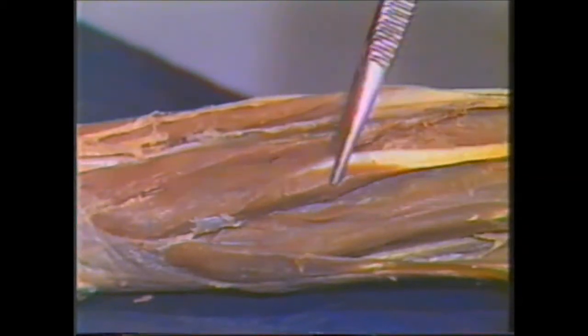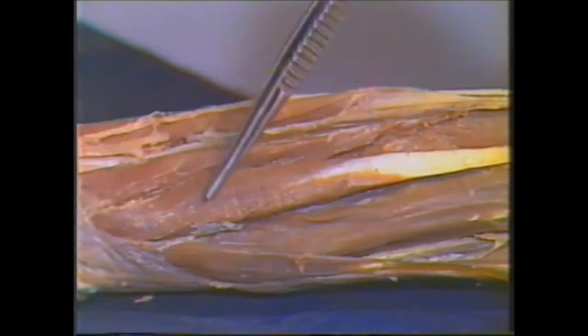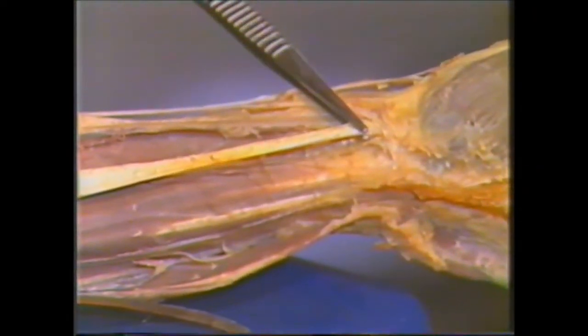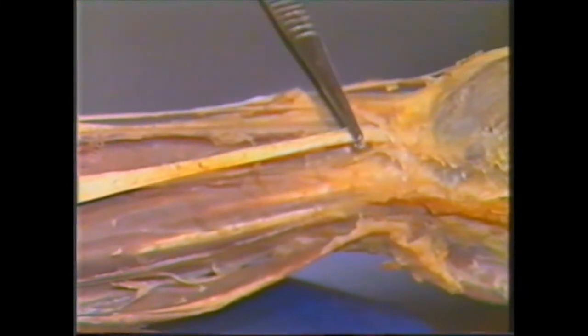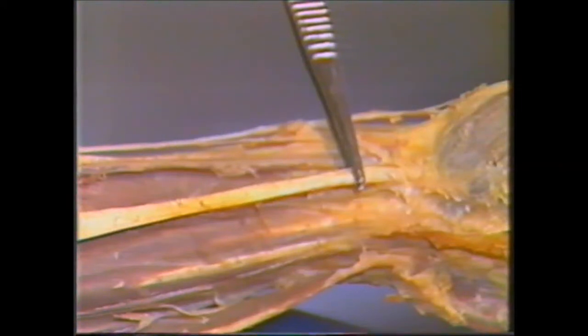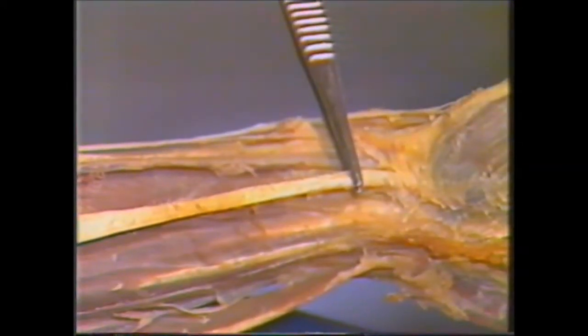This is the flexor carpi radialis. It lies just medial to the pronator teres, and its tendon passes through the lateral end of the flexor retinaculum, where it lies in a groove on the front of the trapezium bone. The tendon is inserted into the front of the bases of the second and third metacarpal bones.